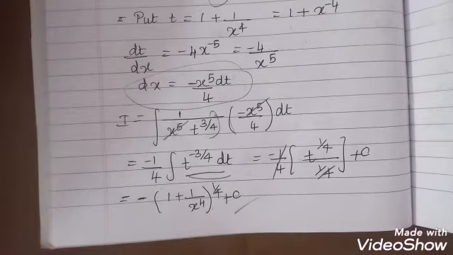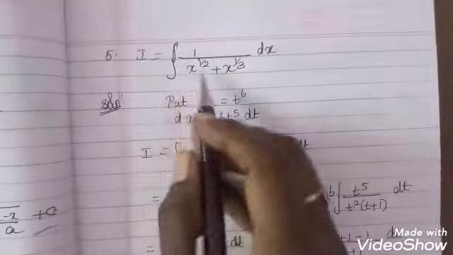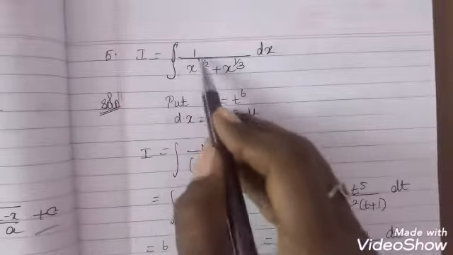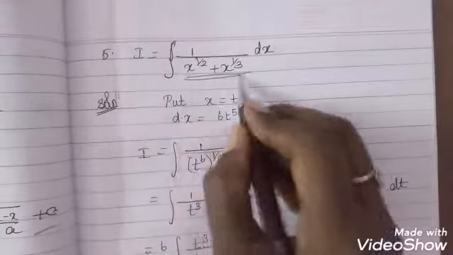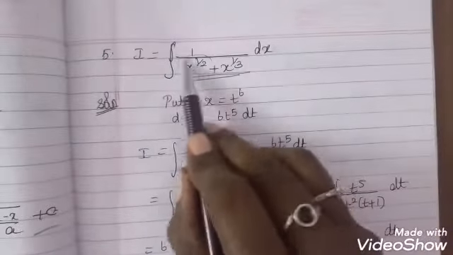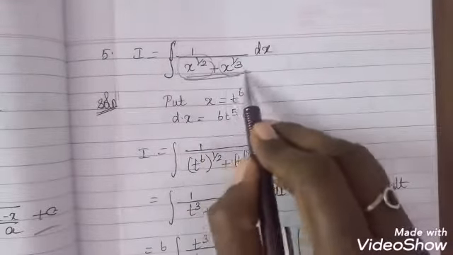This is the answer. Okay. The fifth question: I is equal to the integral of 1 by x power 1 by 2 plus x power 1 by 3. So it's a slightly different one from whatever we have done so far. You have it as x power 1 by 2 plus x power 1 by 3.